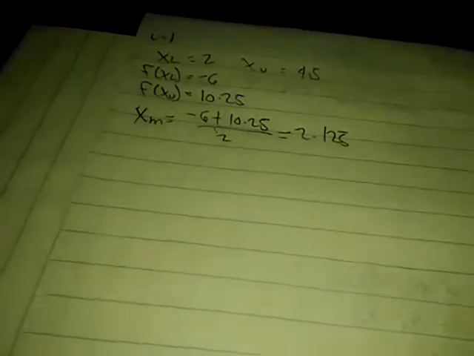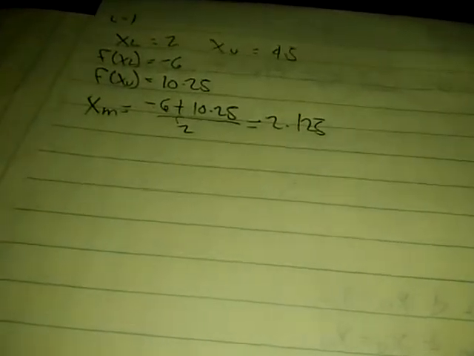So, yun. Next naman is value ng xm equals to negative 6 plus 10.25 all over 2. So, equal siya sa 2.125.